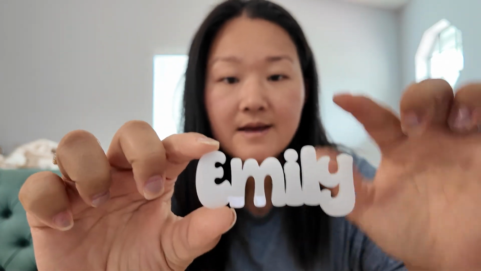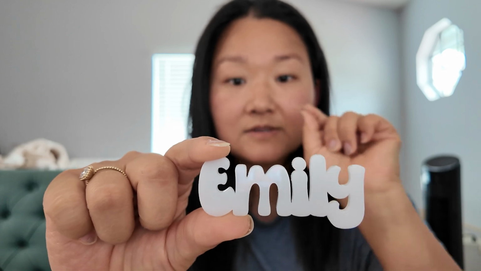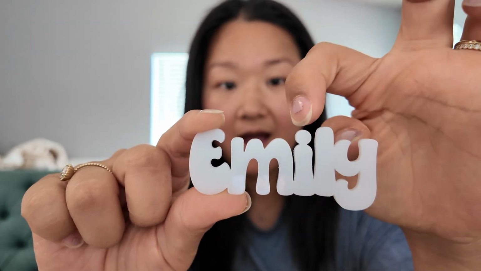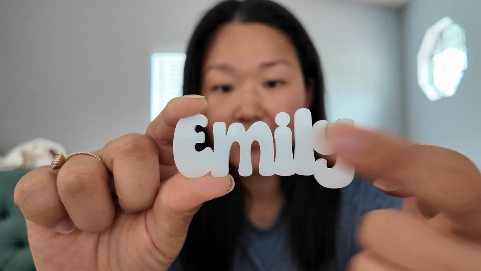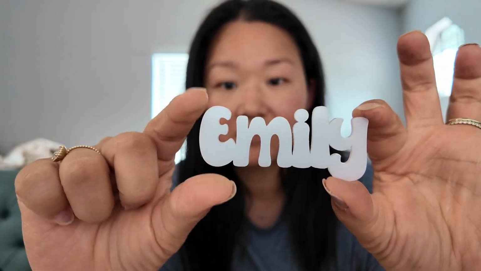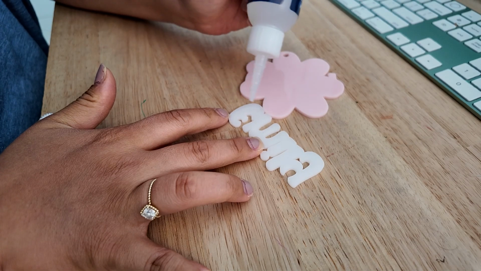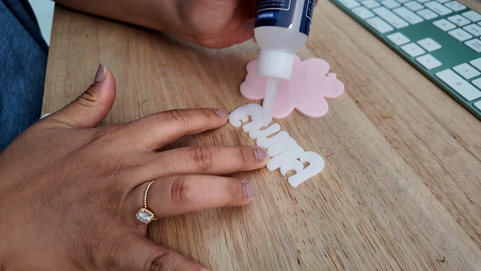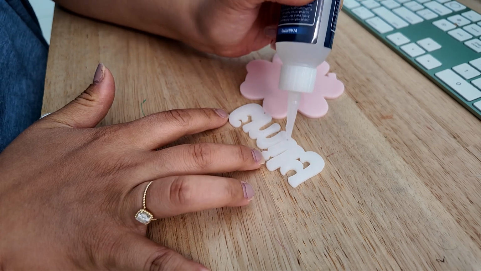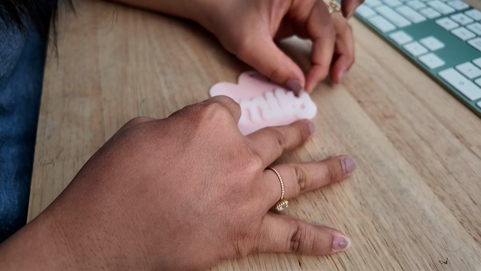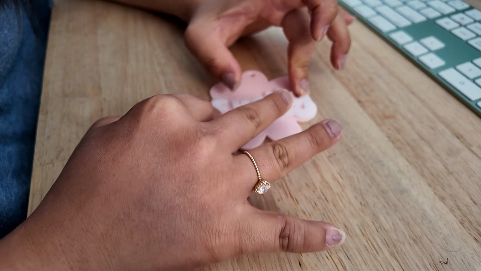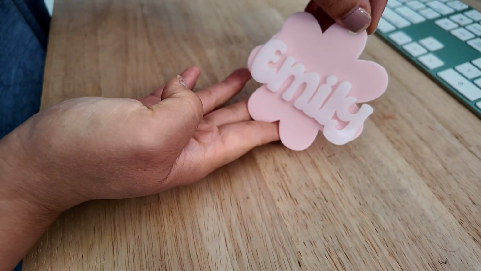So one thing that's really cool about the Cuttle website is that if you use any of the connected fonts, anything that's supposed to be loose, like the I, it's already going to be connected for you. So you don't have to do that extra step, which is really great. And when you're using glue, a little goes a long way. So I'm just going to put a little. Here it is. Oh my gosh. Let's also put this on.